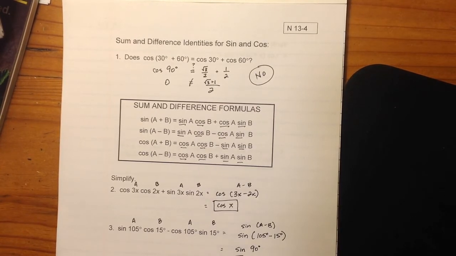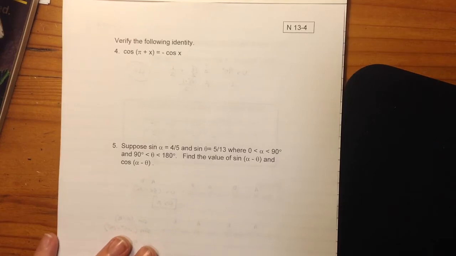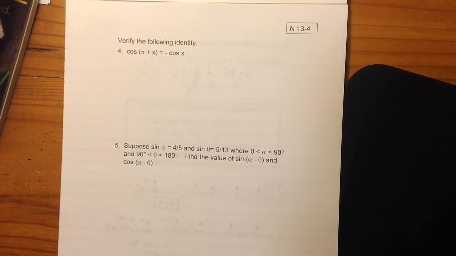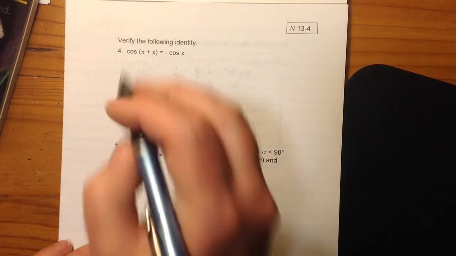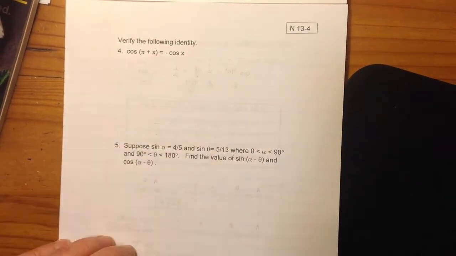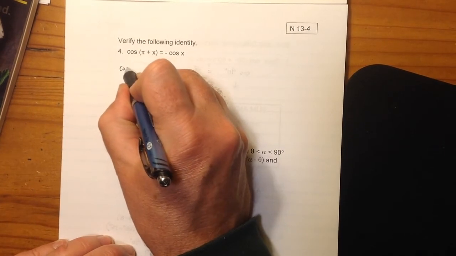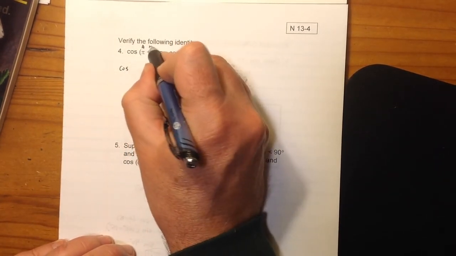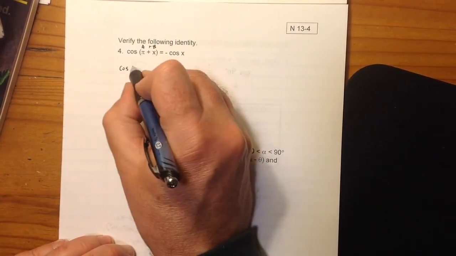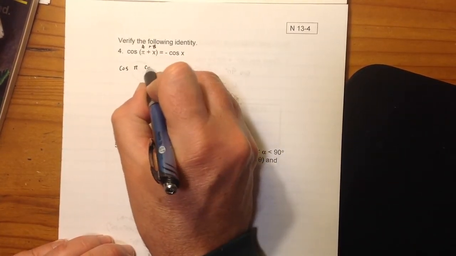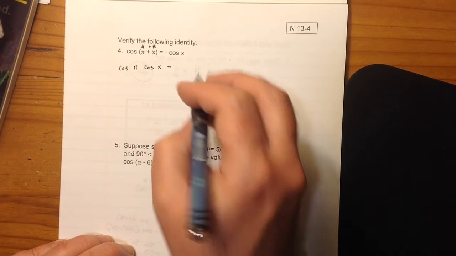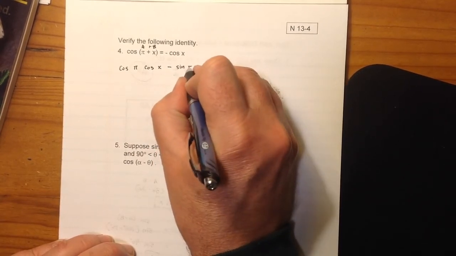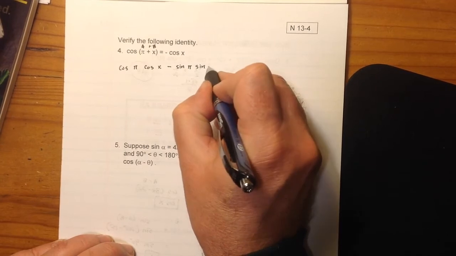All right, let's go to the back. All right, verify the following identity. Cosine of pi plus x equals negative cosine x. So we're going to use the cosine formula here from the front. The cosine formula says, so I'm going to work on the left-hand side. Remember with the cosine formula, here's my a plus b. So cosine a, which is pi, times cosine b, which is x, minus, since it's a plus here, it's a minus here, sine of a, pi, sine of b, x.